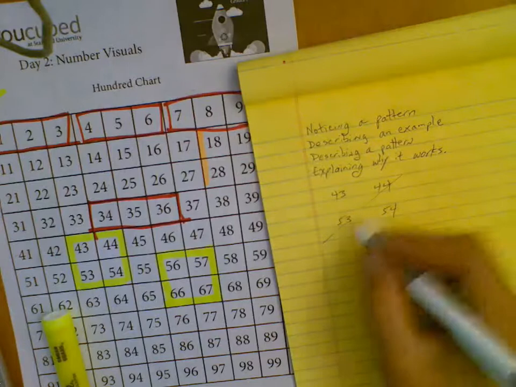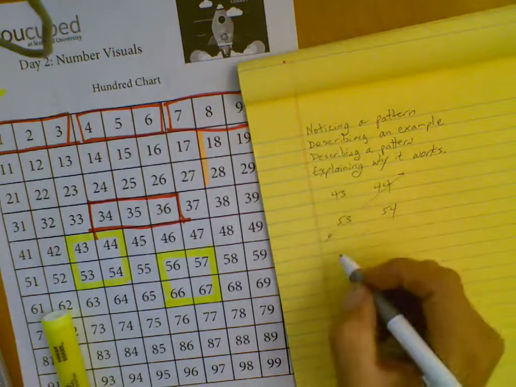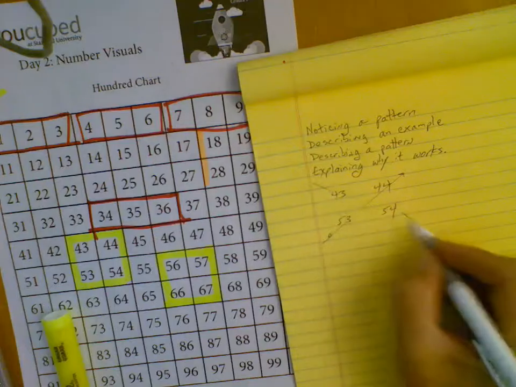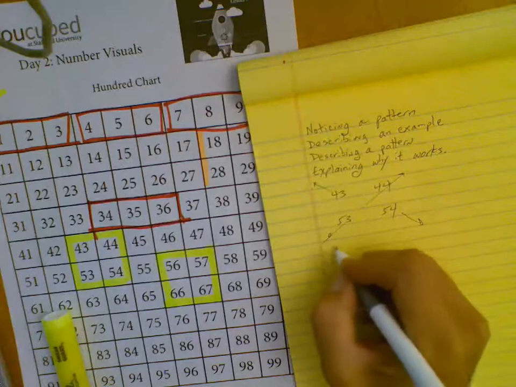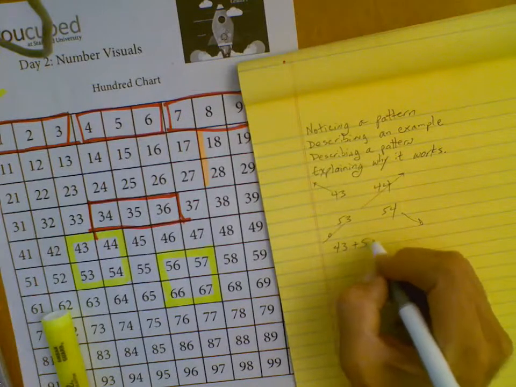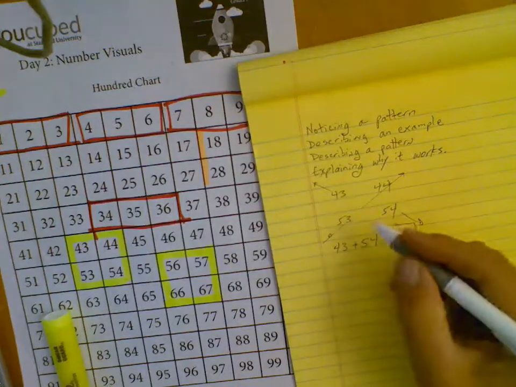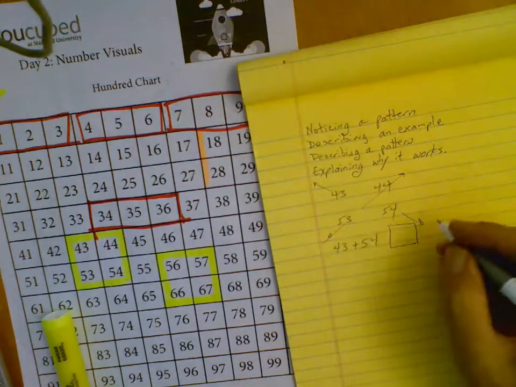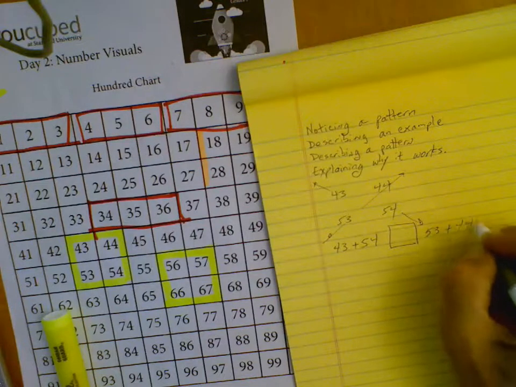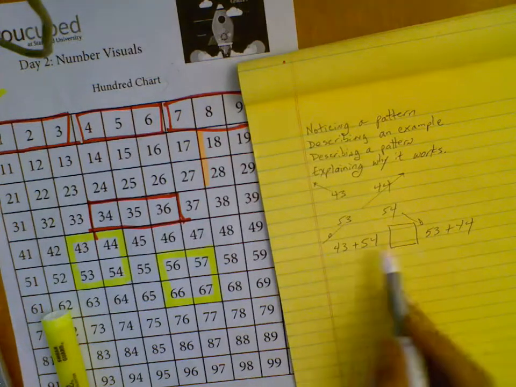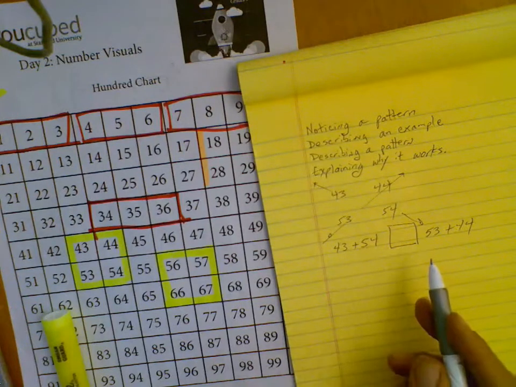So they want you to compare the numbers arranged this way. So put the numbers arranged this way. So they want you to compare, how does 43 plus 54 compare, I'll leave a little blank spot there, to 53 plus 44. So you would do the math to both sides, and you would see what you get.